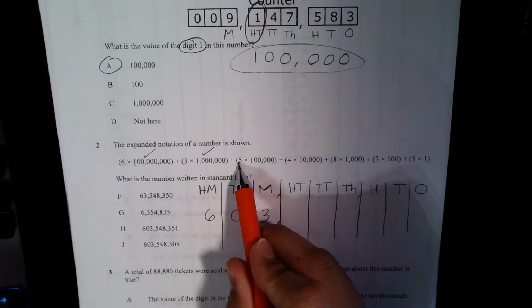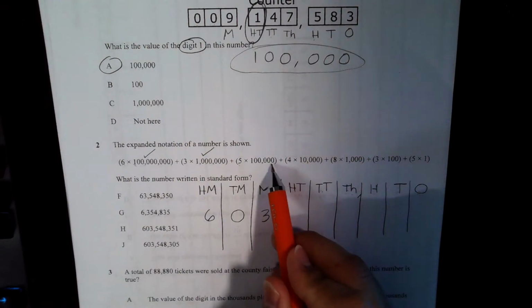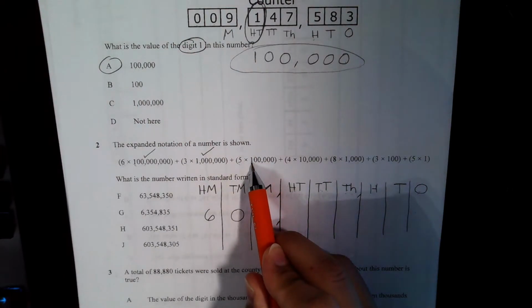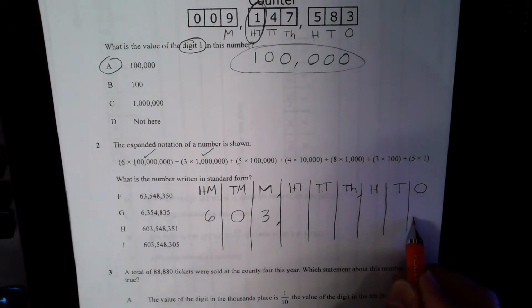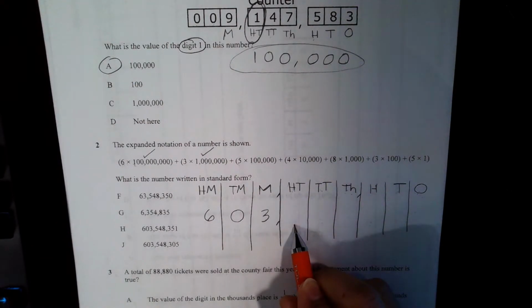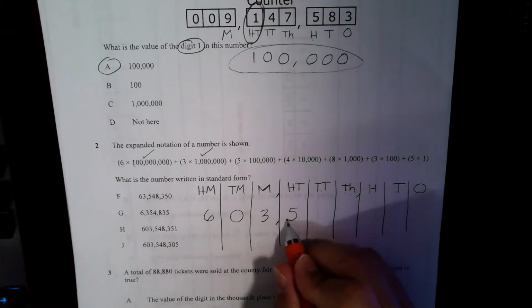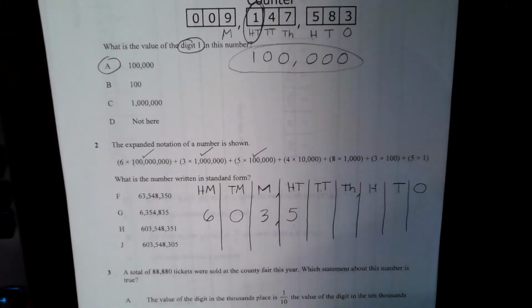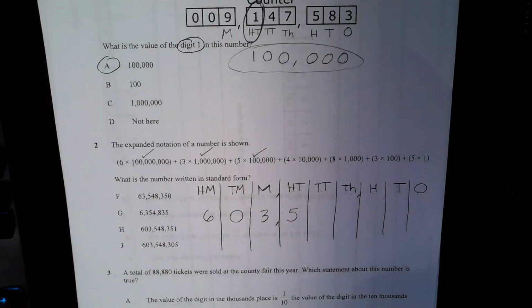The next number I put in my place value chart is a 5. It's in the hundred thousands place. And again, I can double check and be sure. Let's see how many place values I go. 1, 2, 3, 4, 5, 6. Okay, so 6 place values. There's my 5. Again, I'm going to put a check mark. I did the 5 already.